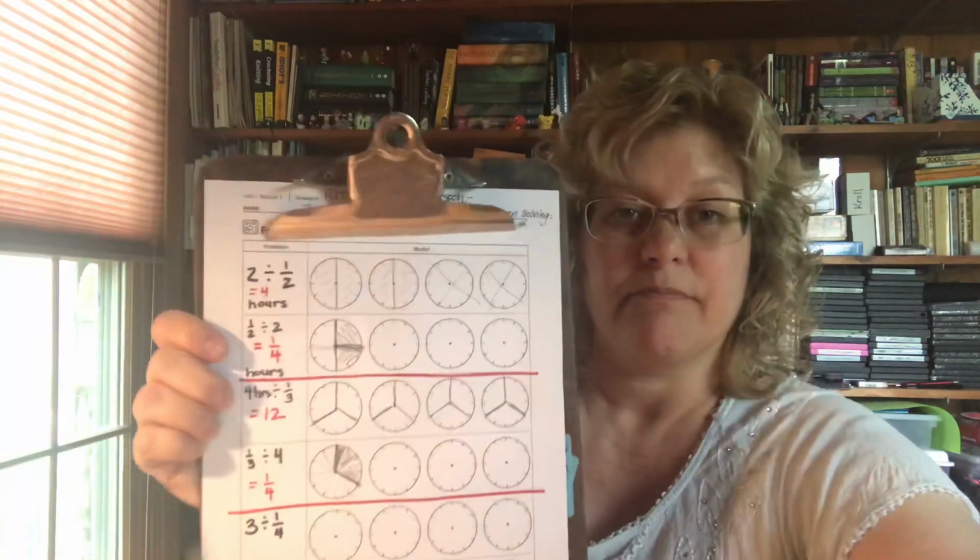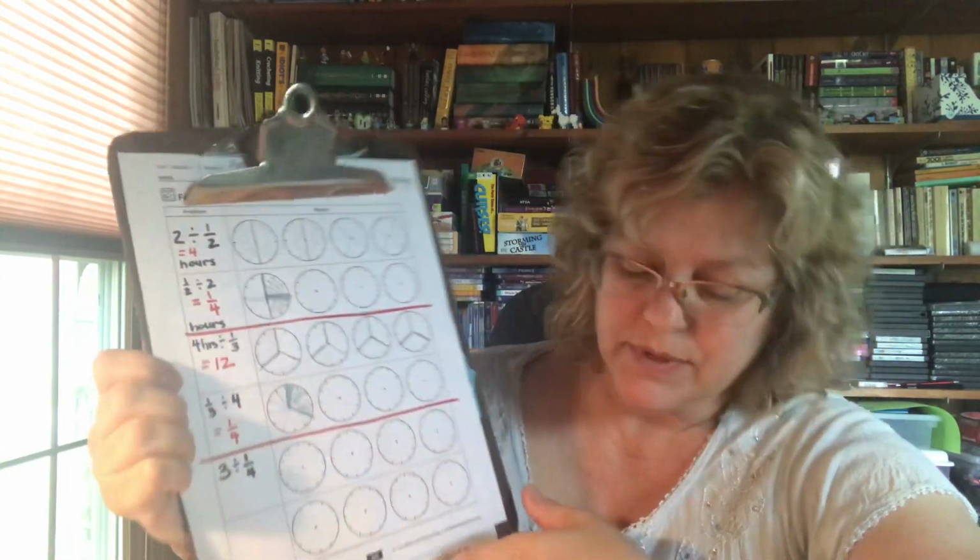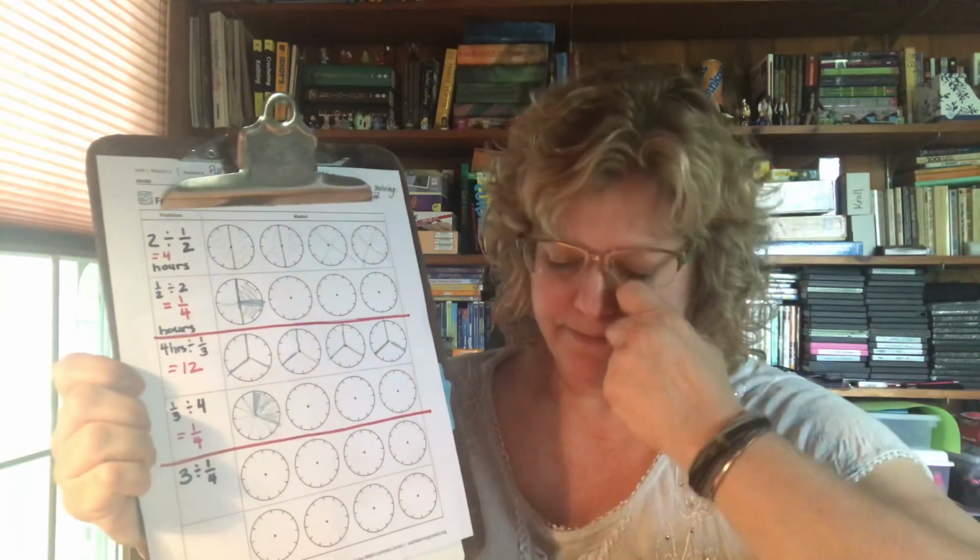So for this part, I need to take 3 hours, and I'm dividing 3 by 1/4, right? And 1/4, I know on a clock, is like 1/4. Right? 1/4 is 1/4. So let's take 3 of those and divide 3 clocks into 4ths.